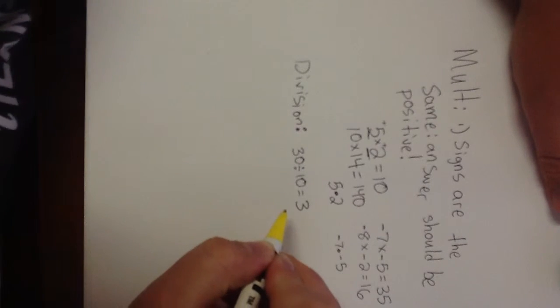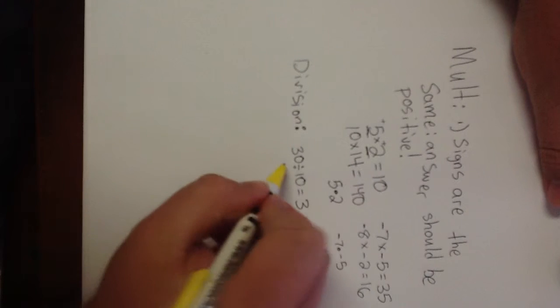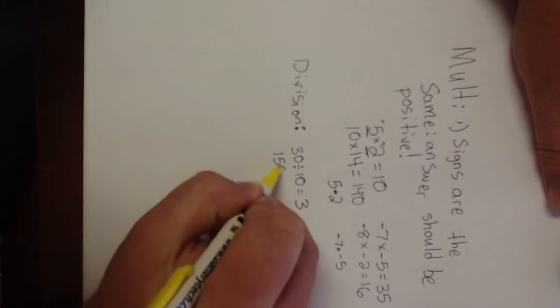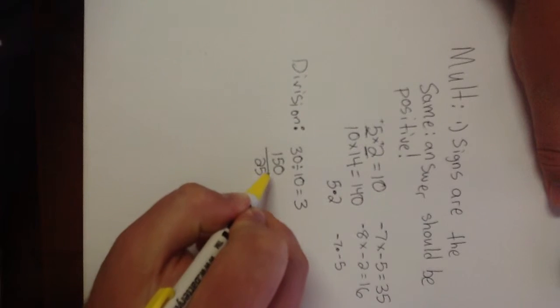I want to note that also division problems can be written as fractions. Sometimes students confuse that. So let's say we have 150 divided by 25. A fraction is the same thing as a division problem.